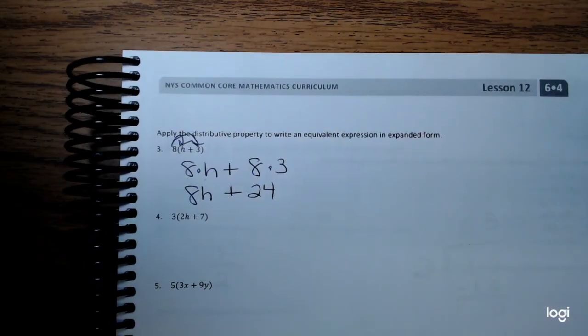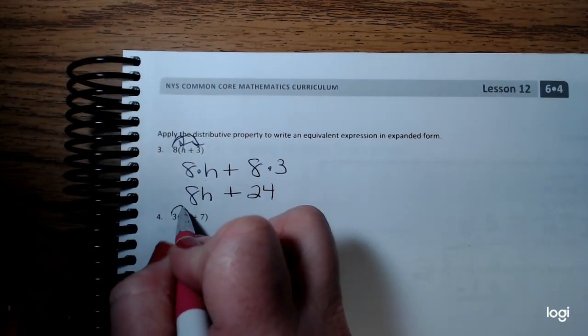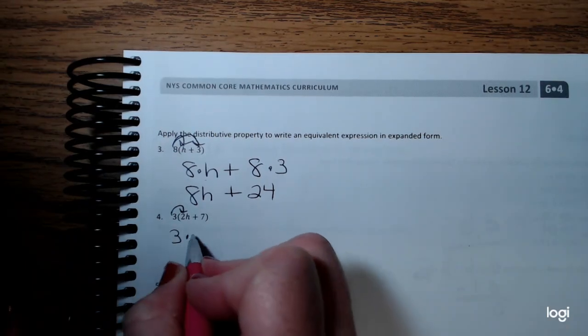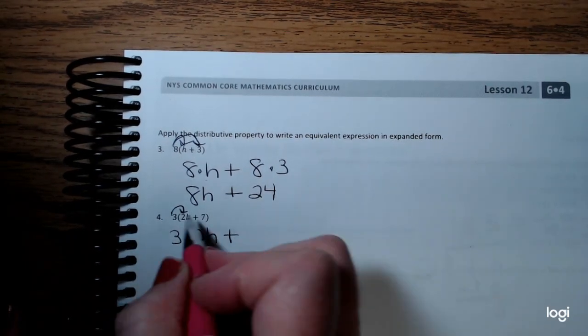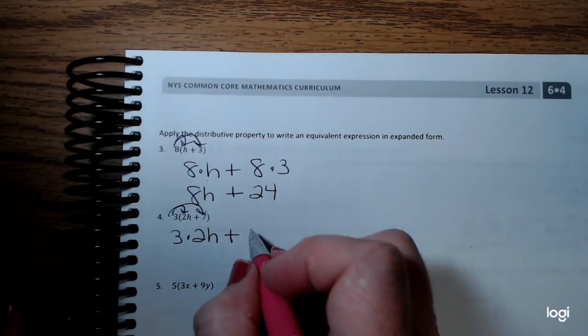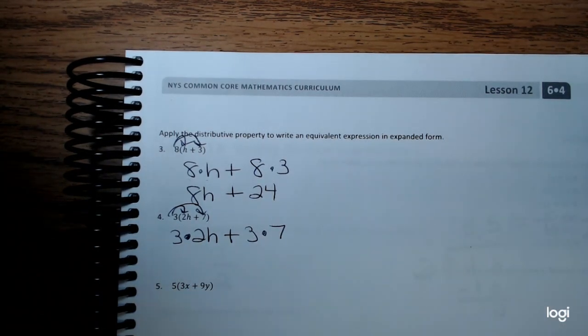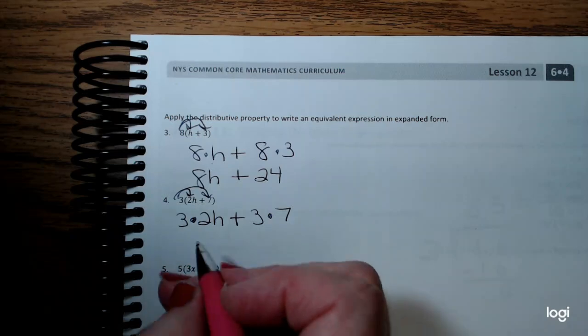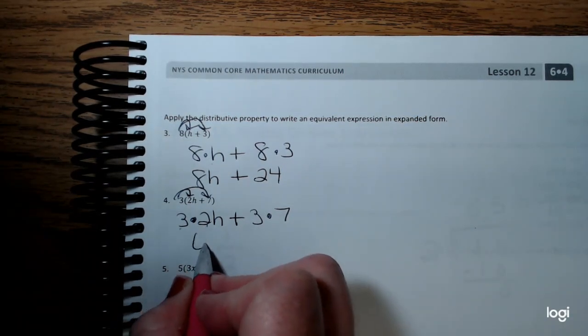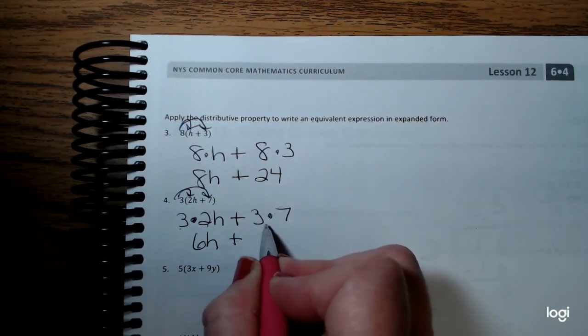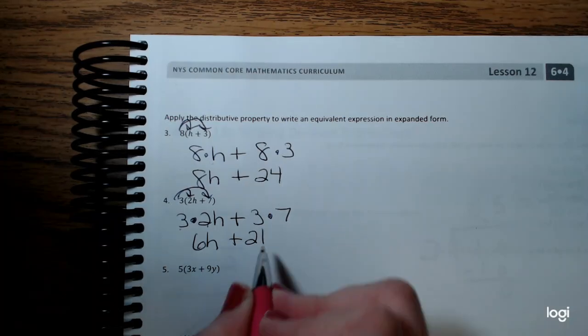Let's do 3 more problems. 3 times 2h plus 3 times 7. I'm putting a dot, obviously, for my times since we're using variables, and I don't want to get confused with the x. 3 times 2 is, we have 6h, plus, and 3 times 7 is 21.